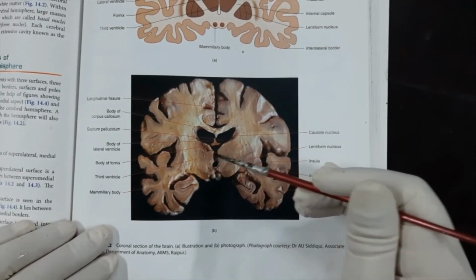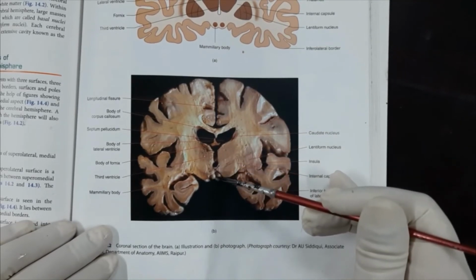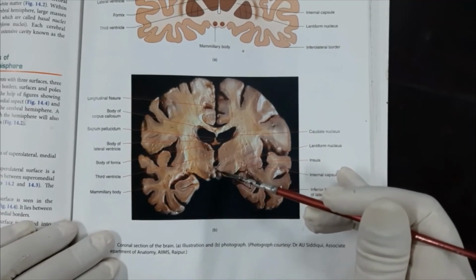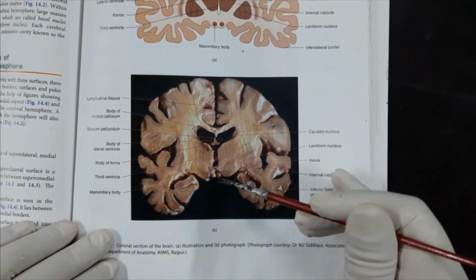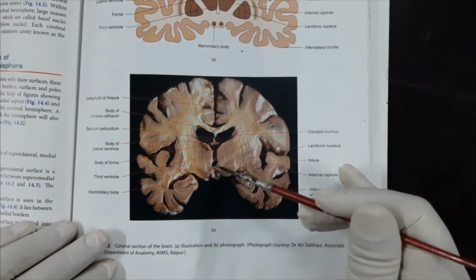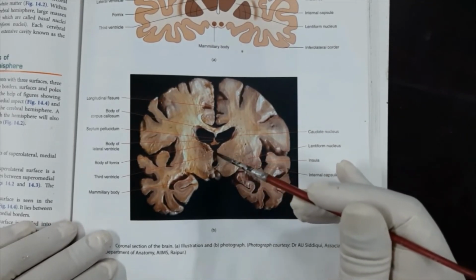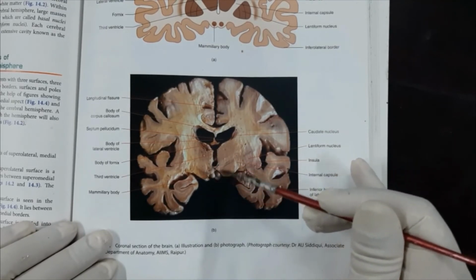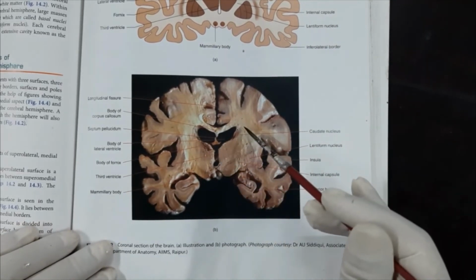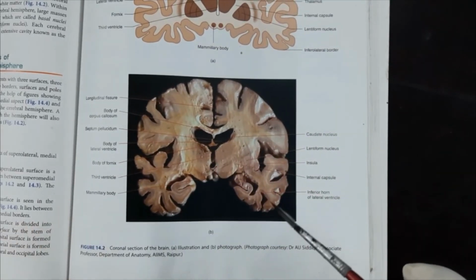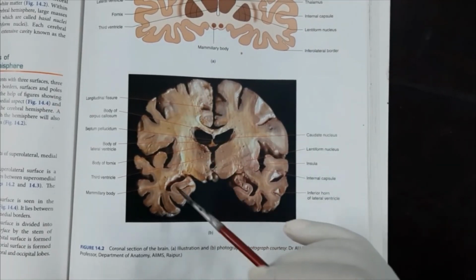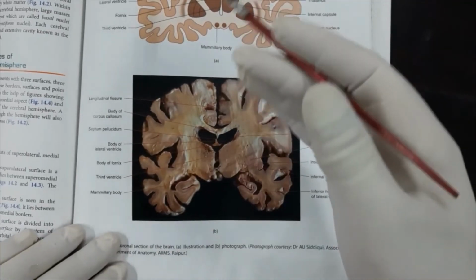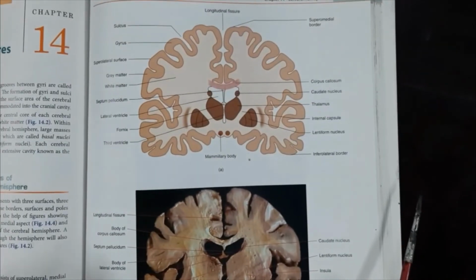And in between the two thalami is the third ventricle. The mamillary bodies are seen here, in the floor of the interpeduncular fossa, and they are part of the hypothalamus. So this is bounded by two thalami, this is the third ventricle, and this part is the hypothalamus. This is the internal capsule, the white band of fibers going through it. So this is the coronal section of the cerebrum, which will differ from place to place. From anterior to posterior, there may be many coronal sections.